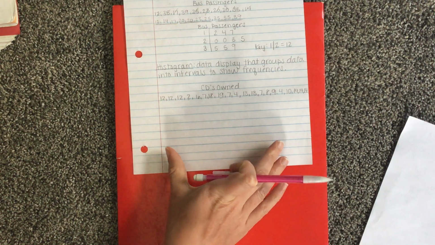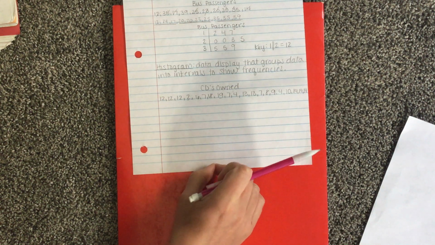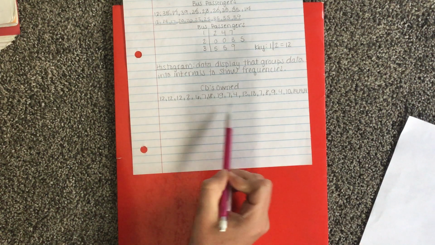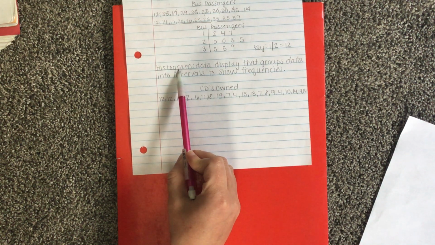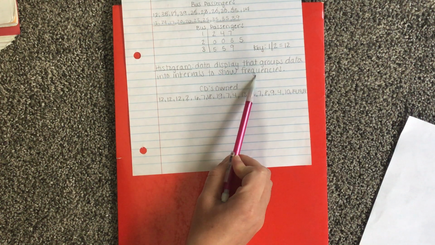We could make a bar graph out of this. Each person would get a bar, but there would be too many bars. So instead we're going to use a histogram. Similar to a bar graph, but it works with frequencies. Frequency is like frequent or how often something occurs.